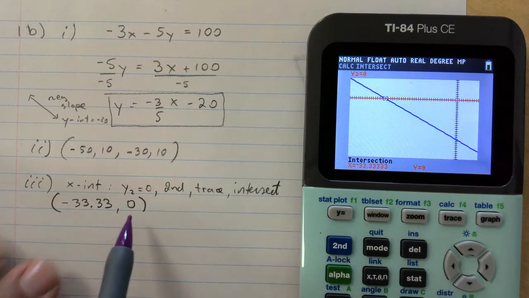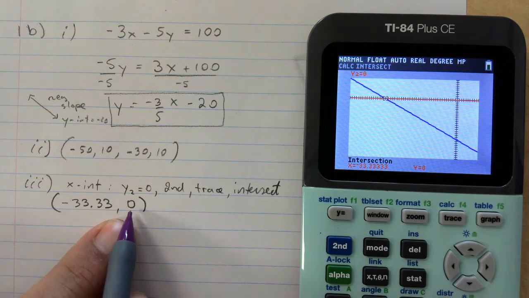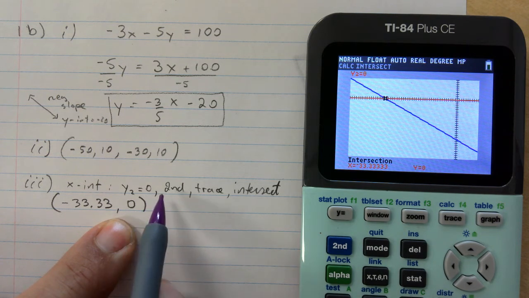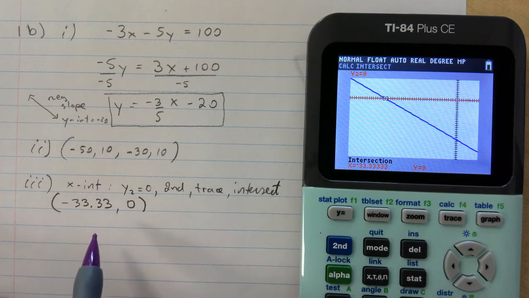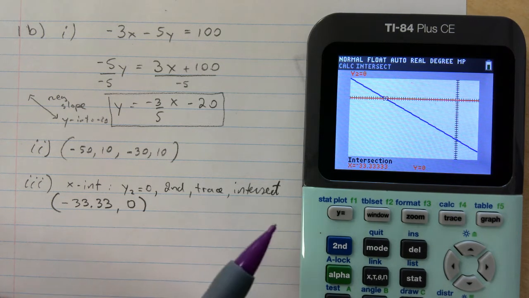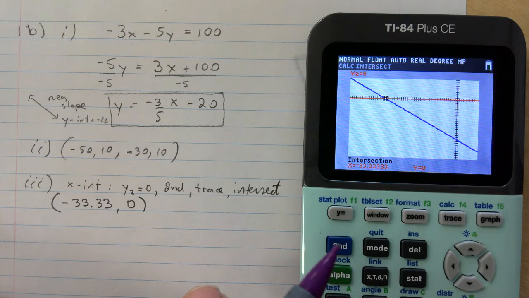So notice that when you know your y, you enter that into y2 and you go second trace intersect. When you know what the x value is, then you go second trace 1 and enter the x value, giving you the y value. That's basically the pattern.